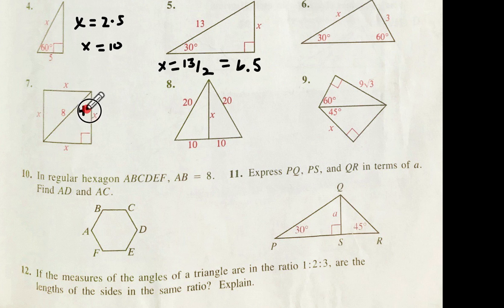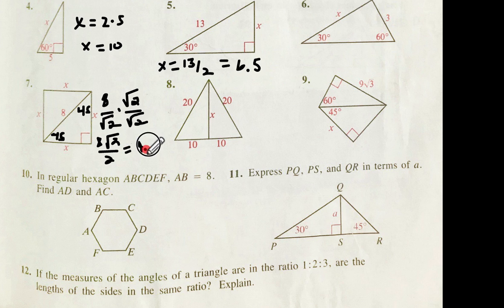So this is your 45, this is your 45. You're given your hypotenuse, you need the legs, so you're going from bigger to smaller, so you're going to take 8 divided by the square root of 2. And you rationalize this. Sorry that I'm squeezing this all in here. And so we're going to get 8 root 2 over 2, which is 4 root 2.